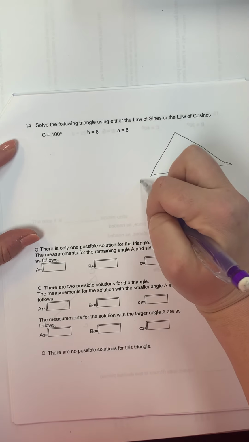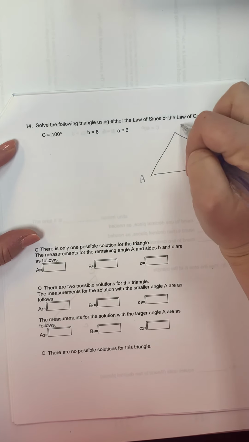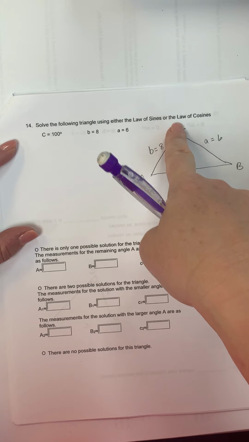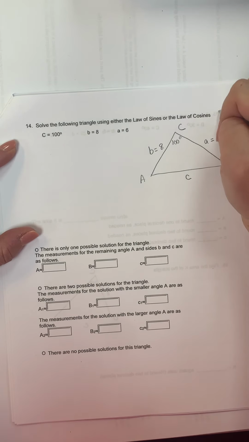Oh, look what I see. So, okay, let's see what we have here. All right, we are going to draw a triangle. We're going to do standard labeling. We have C is 100 degrees, B is 8, side A is 6. Okay, I have side, angle, side.